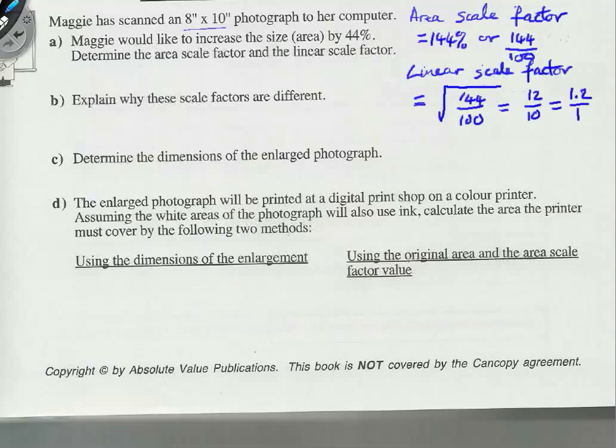Determine the dimensions of the enlarged photograph. Well, if we're scaling up the linear factors by 1.2, then 8 gets multiplied by 1.2 and 10 gets multiplied by 1.2. So 8 times 1.2, I have it in the calculator here, gives 9.6, and then if we take 10 and multiply it by 1.2, we get 12. So the new dimensions are 9.6 by 12.